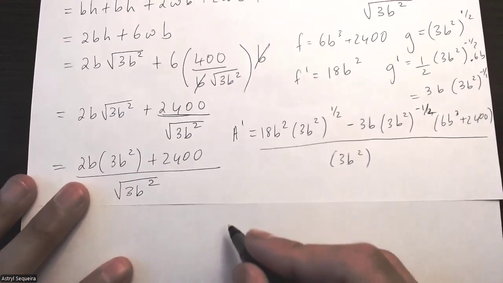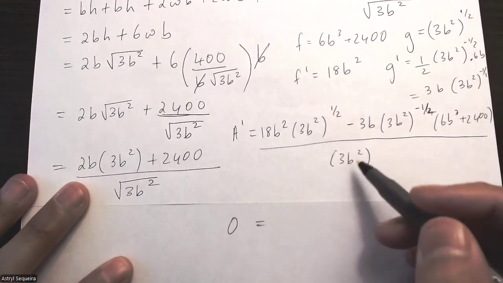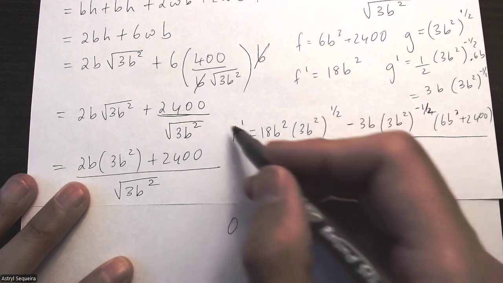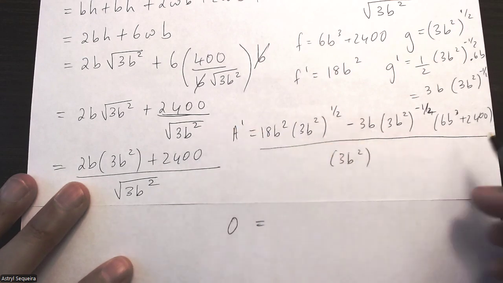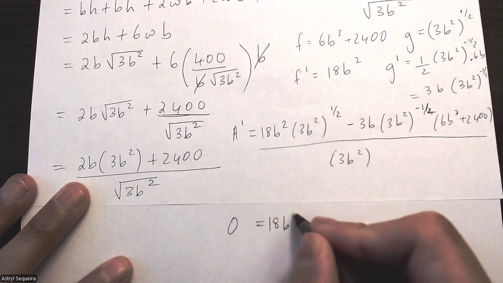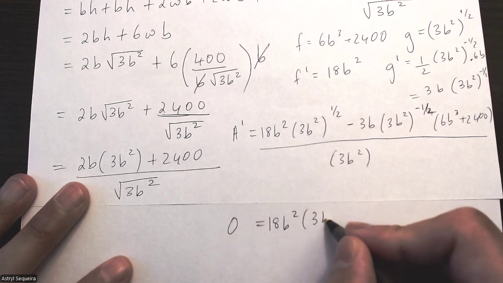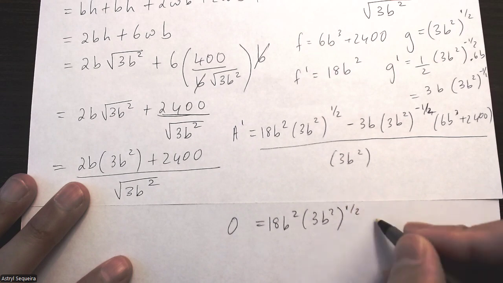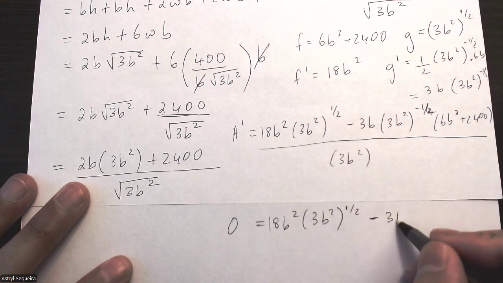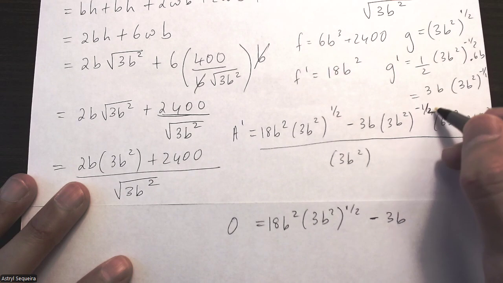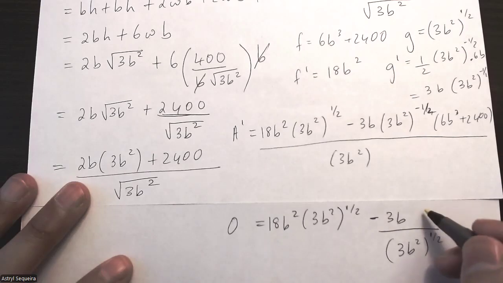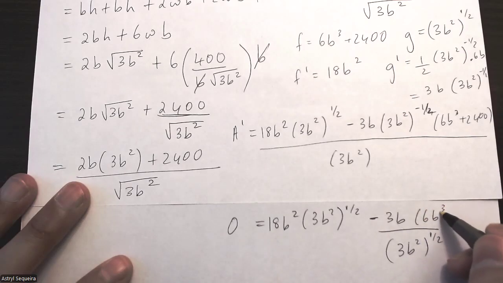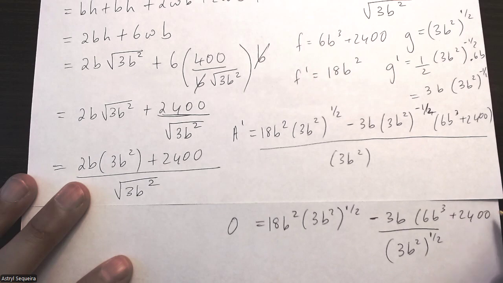So first things first, when I make it equal to 0, I'm just going to cross multiply this to the other side with a 0. That's just going to disappear completely. I'll just be left with the numerator. I'm just going to rewrite that: 18b squared, 3b squared to the power of half, minus 3b. This term I'm going to move to the denominator to make the exponent negative. Then I have 6b cubed plus 2400.